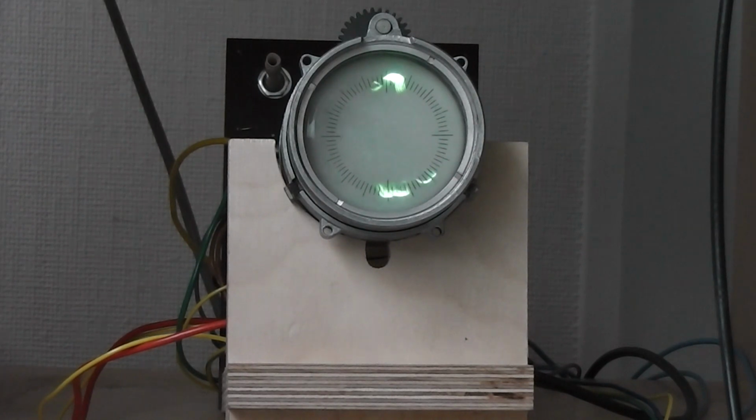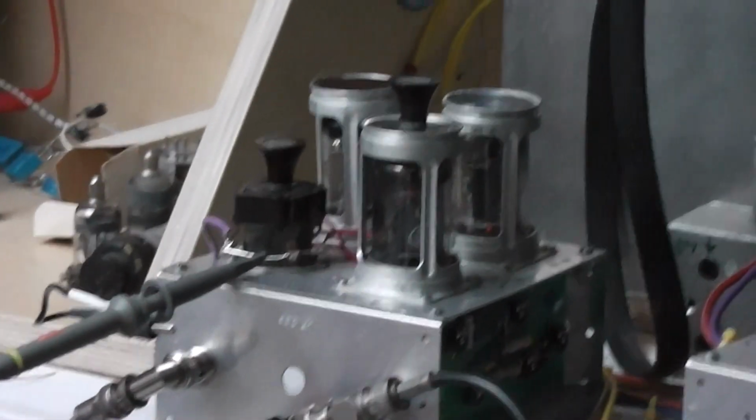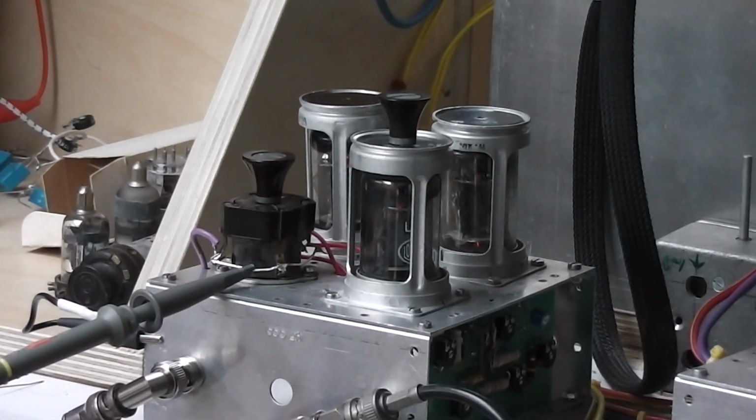Then today we also increased the quality of the video signal. Therefore we had to clamp the video output from this module.